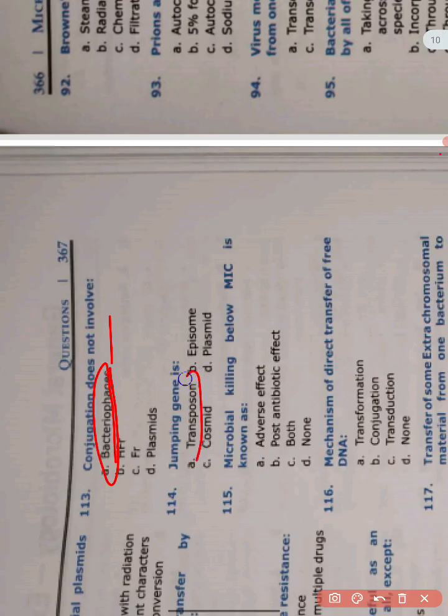Jumping gene is nothing but transposons. A transposable element or transposon is a DNA sequence that can change its position within a genome, sometimes creating or reversing mutations and altering the cell's genetic identity and genome size.